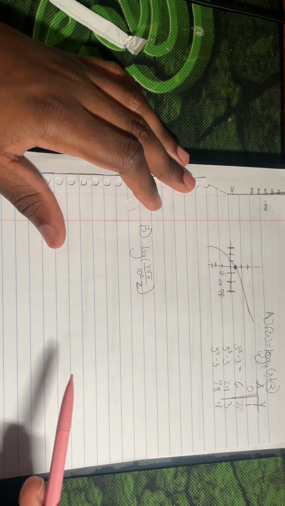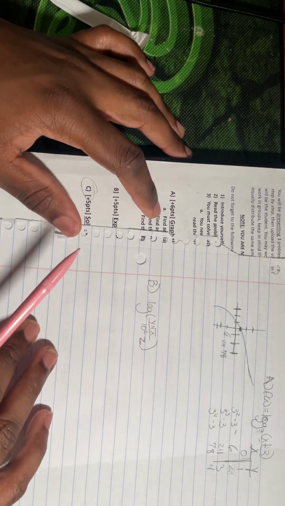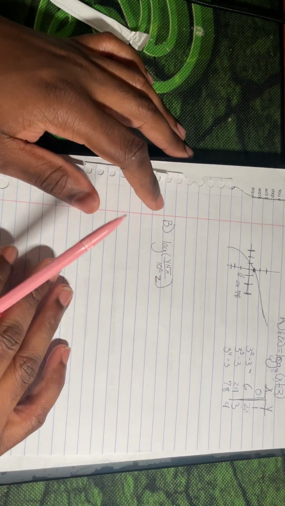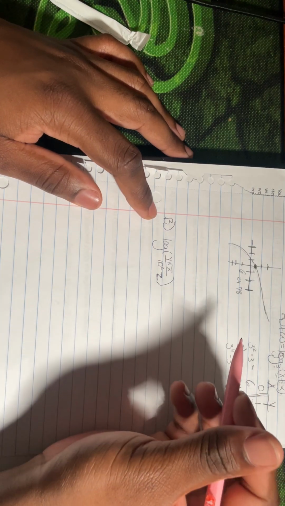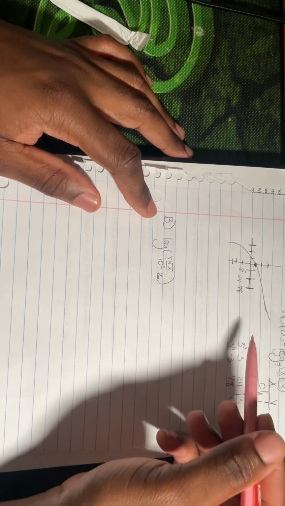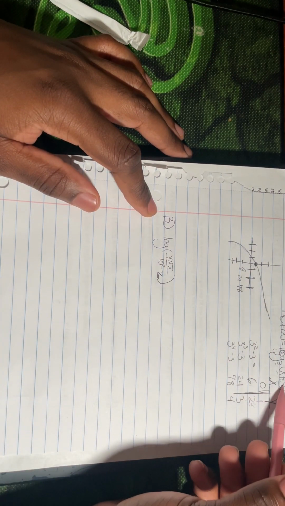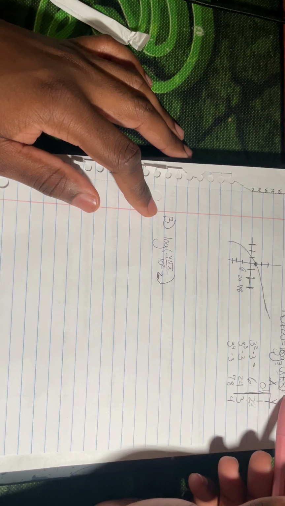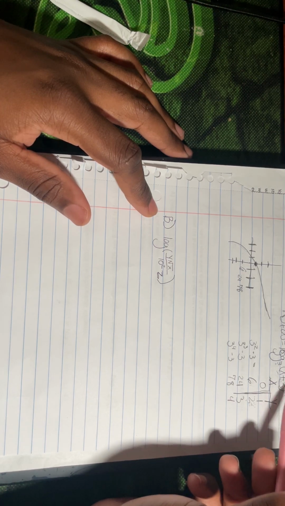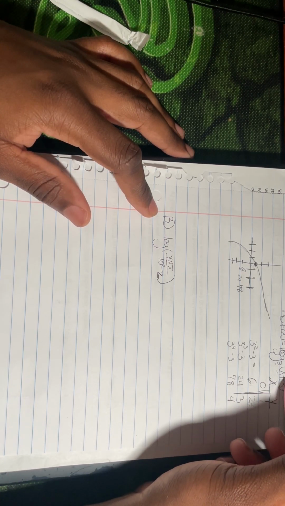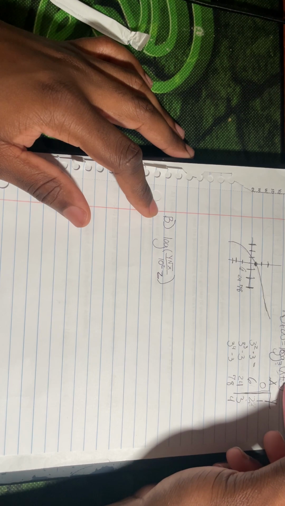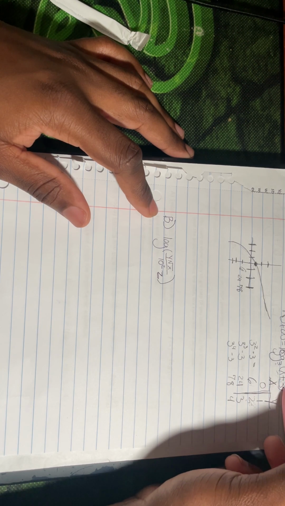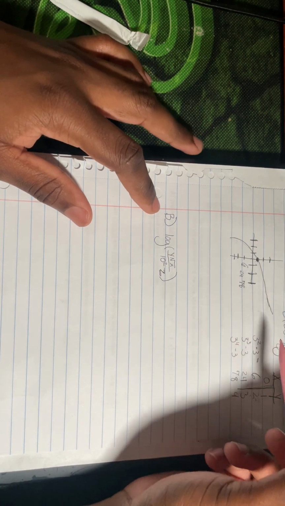Next, we're going to be looking for the asymptote. And to find the asymptote, we're simply going to look for the vertical asymptote. And that's given to us already. The vertical asymptote will be x equals -3, because we know the graph is shifting in the opposite way of x plus 3, which will be left 3, which will be -3.